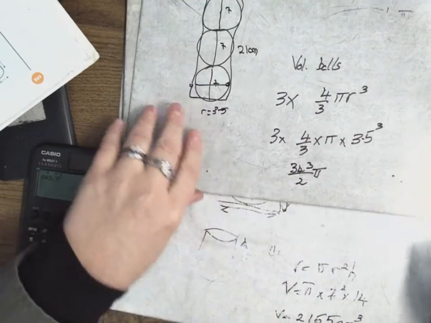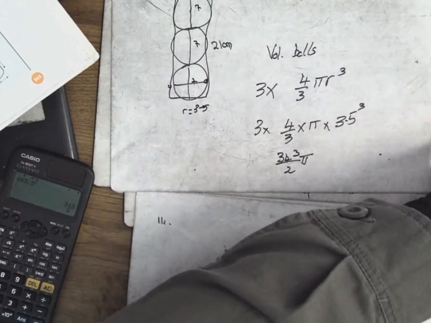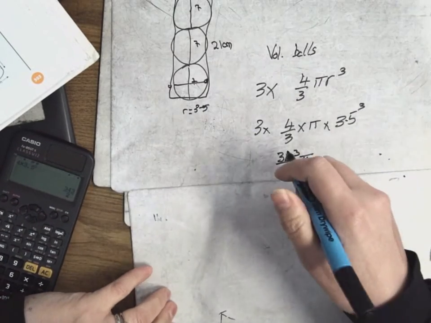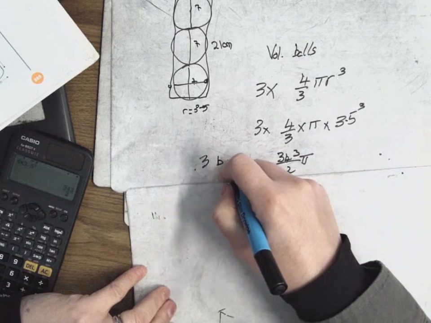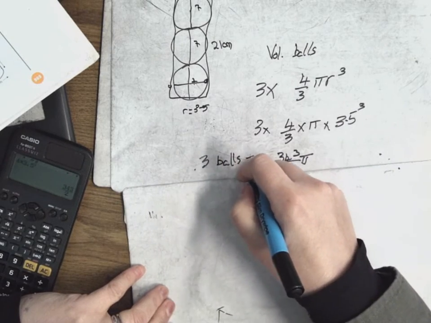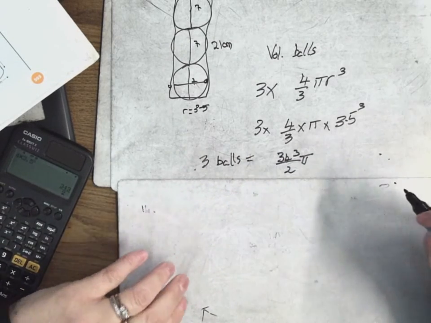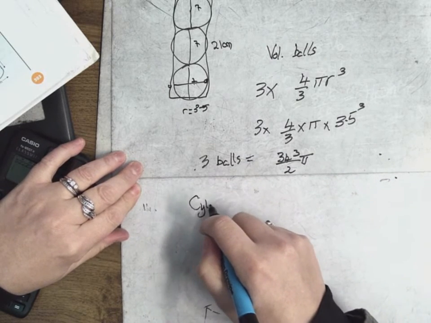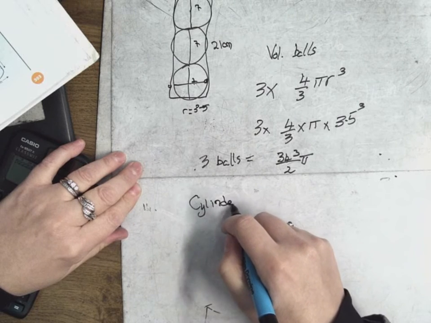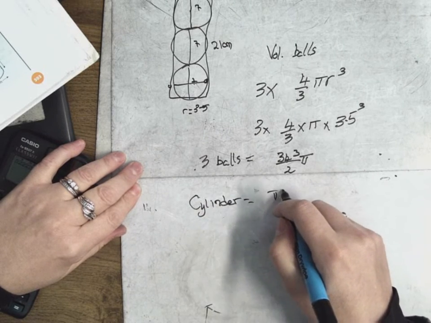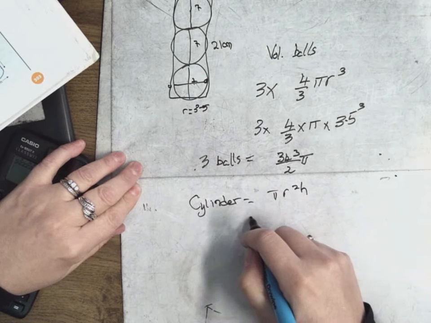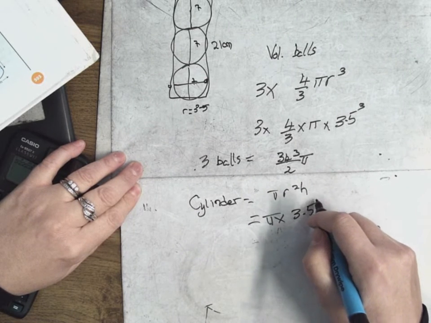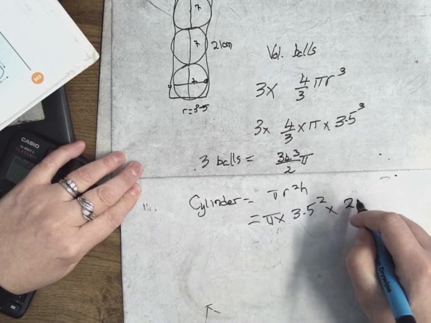Is that alright? Now I want to know the volume of the full cylinder as well. So the volume of the whole cylinder equals pi r squared h, which is pi multiplied by 3.5 squared, and I already said that the height of the cylinder is 21, right?